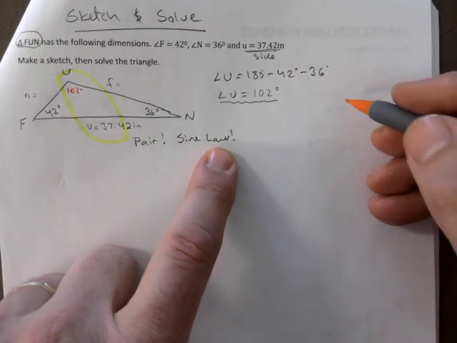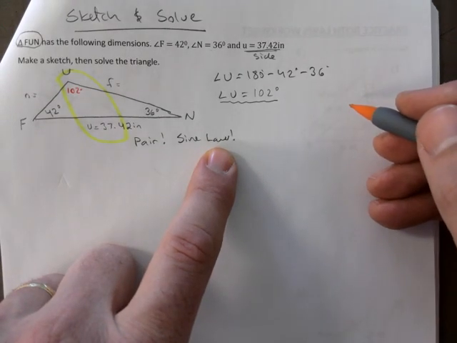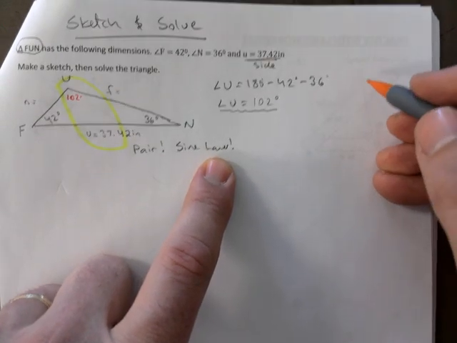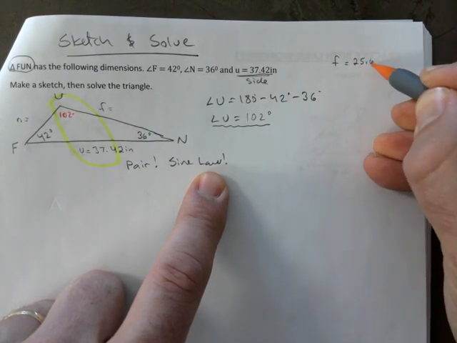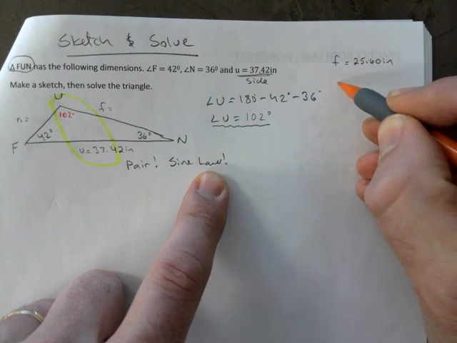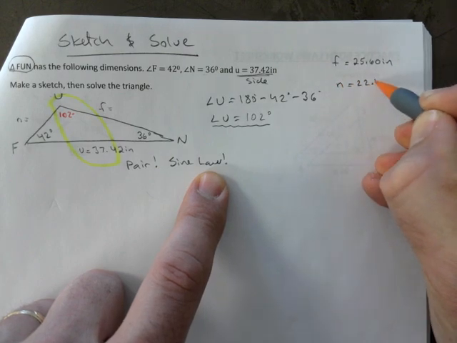Gotta do one of the laws. Okay, so I'll give you the answers here. If you want to look up at some point, 25.60 inches for side F. Side N is 22.49.